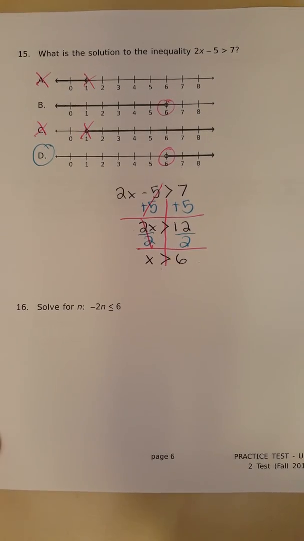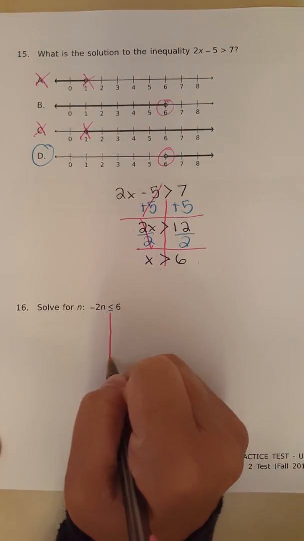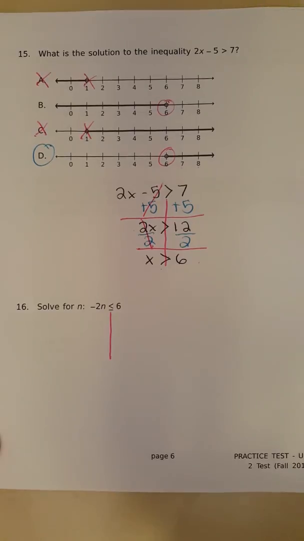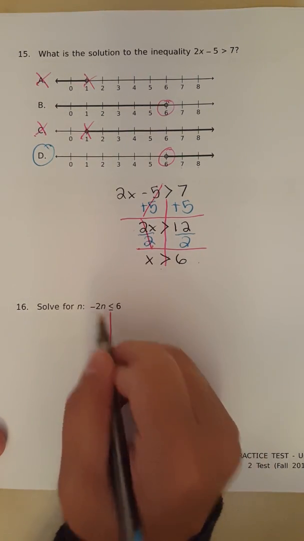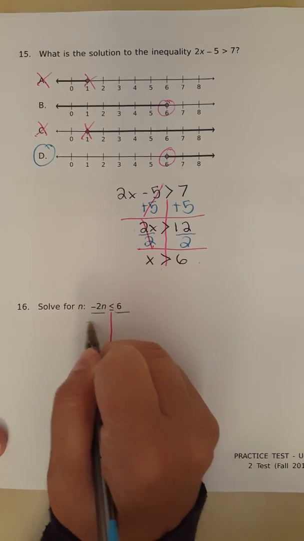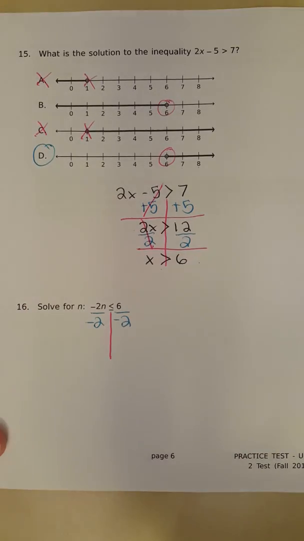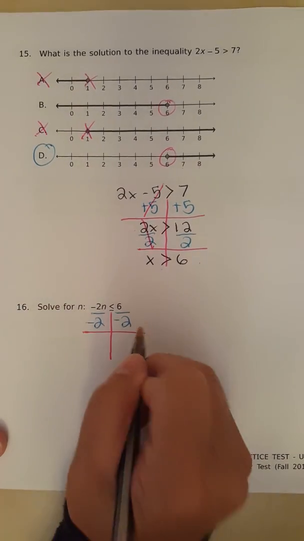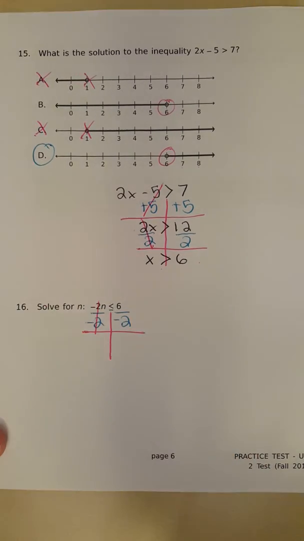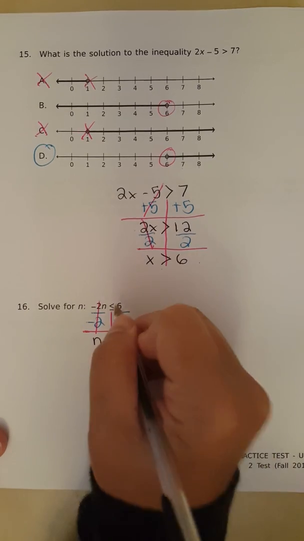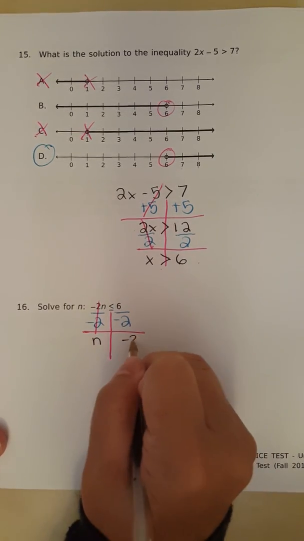Now, number 16 is another solving an inequality, and it looks like a simple problem. However, this one has a little bit of a trick. So in this problem, I have negative 2n is less than or equal to 6. This is negative 2 times n. The opposite of multiplying by negative 2 is dividing by negative 2. Now, negative 2 divided by negative 2 gives us 1. So I have n. And 6 divided by negative 2 gives us negative 3.